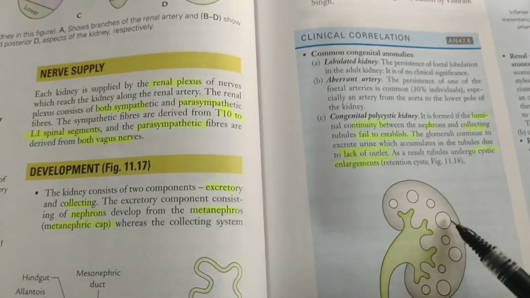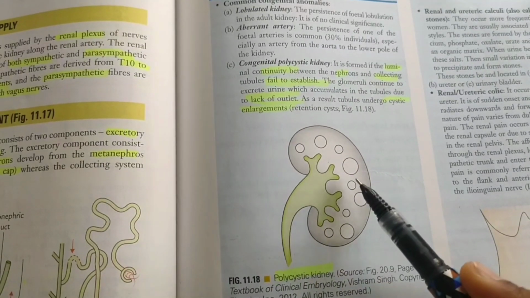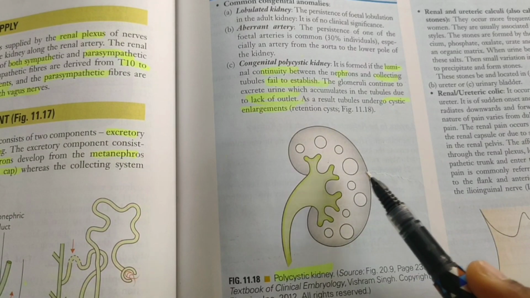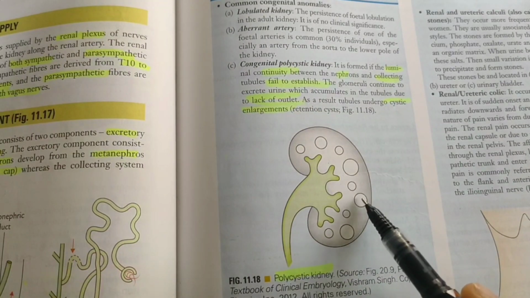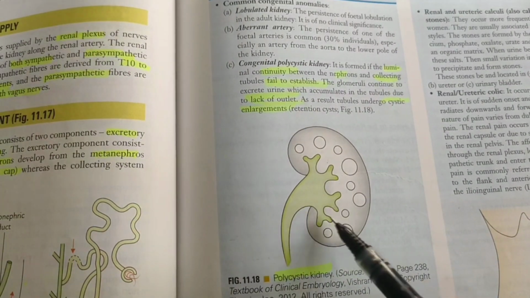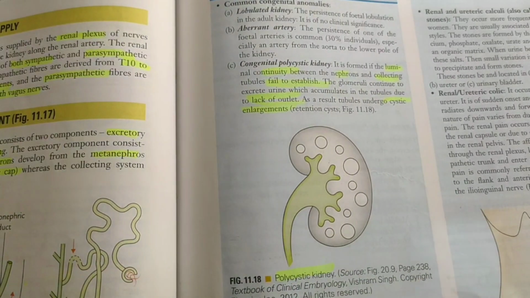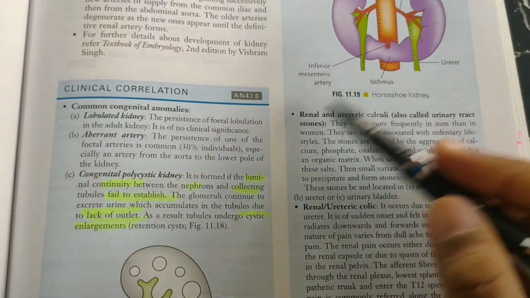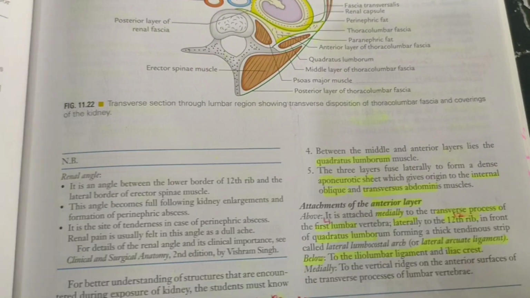And this is polycystic kidney, a condition where there is no luminal continuity between the nephrons. During the development of the nephrons, as you already studied, there will be two parts: the filtrate part and the collecting part. Those two do not fuse. This results in a polycystic kidney. And one more condition is renal calculi, another clinical correlation. You can write renal calculi. And the development part I'll teach you in another video.